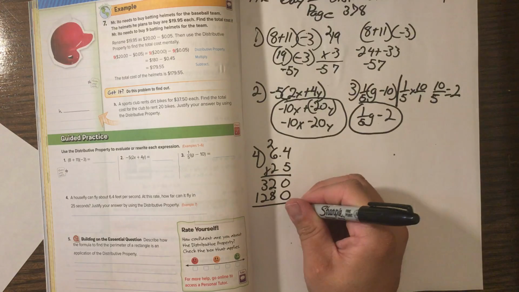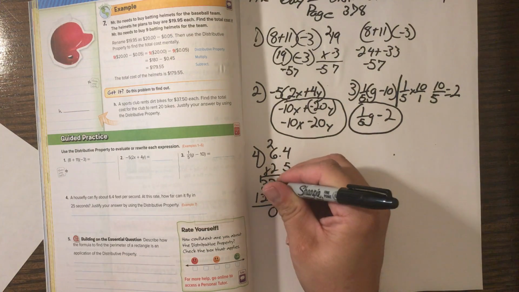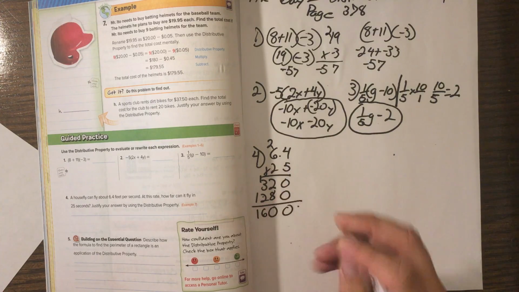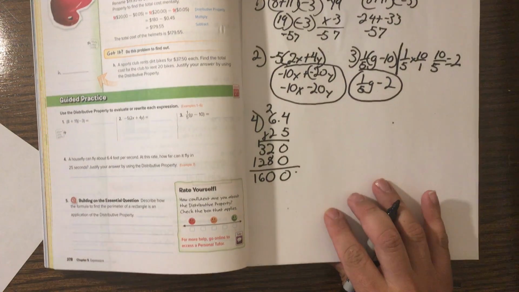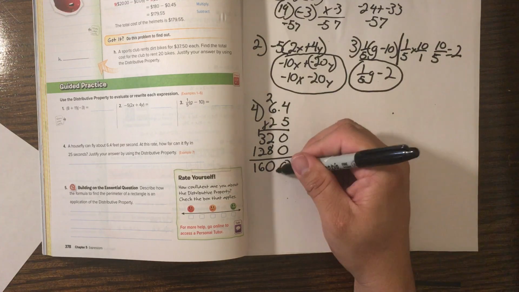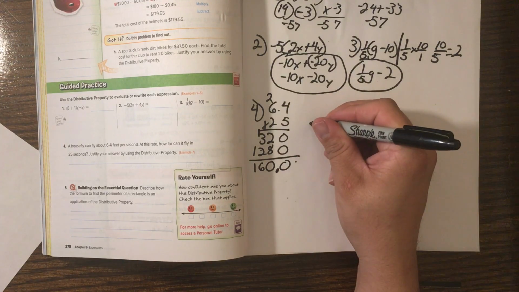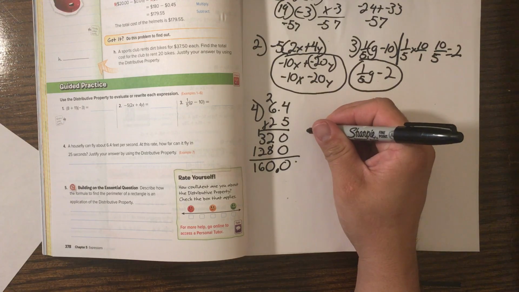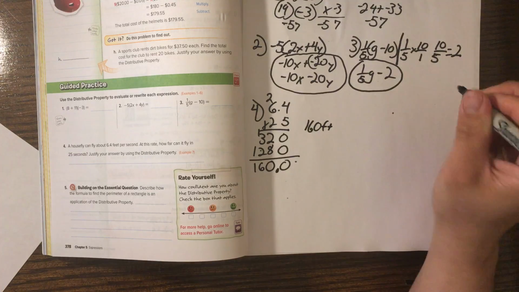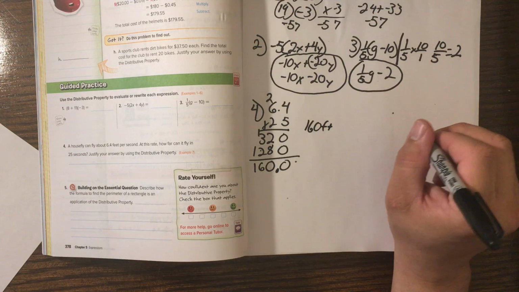Now I'm going to add that stuff up. So I have 1,600. And I have 1 decimal here, so I need to put 1 decimal here. So that means that it can go about 160 feet.